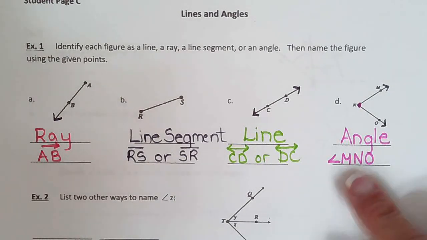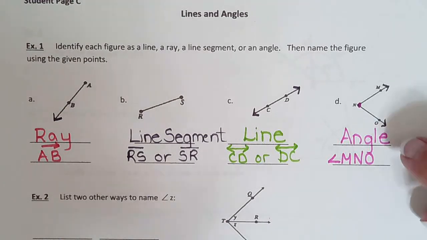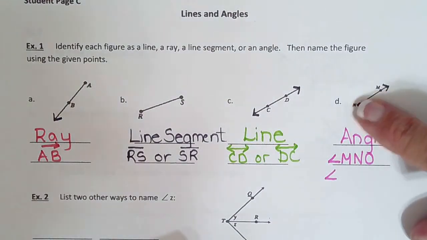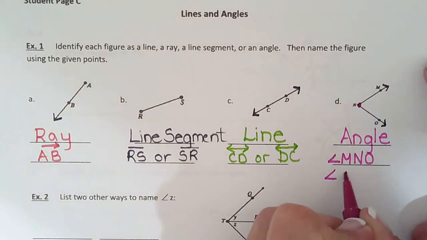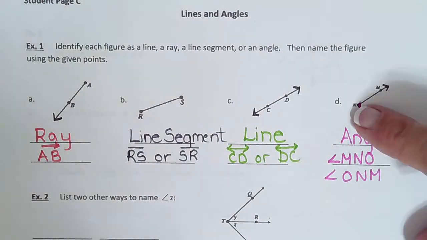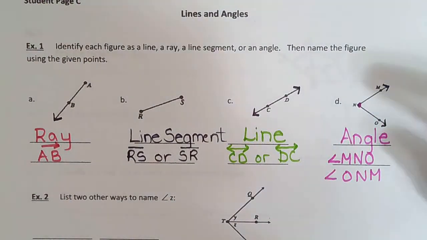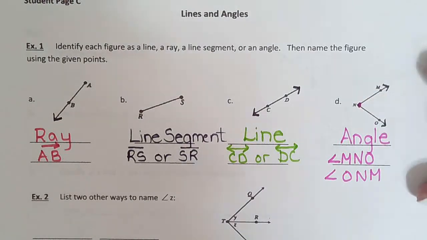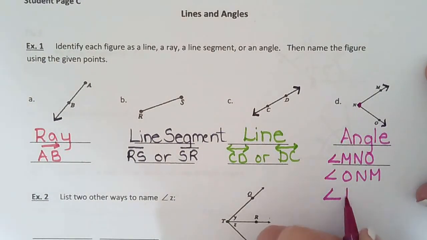The vertex has to be in the center. But we can also go this way. That would be angle ONM. Remember how I said the N has to be in the middle? It still is in ONM. And we have a third way. Since there's only one angle at that vertex, we can also call it angle N.